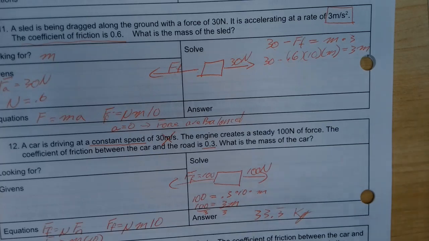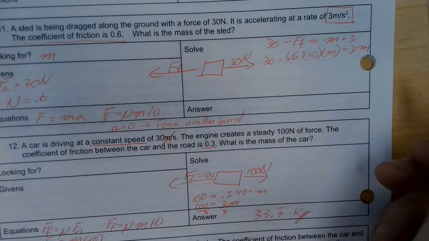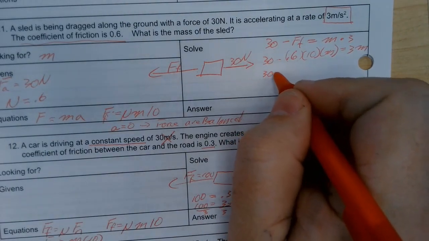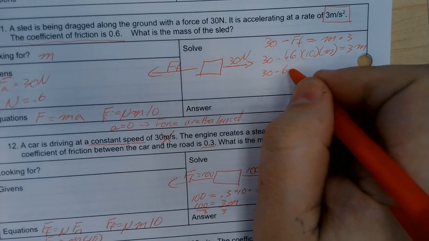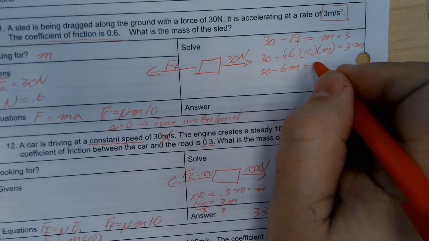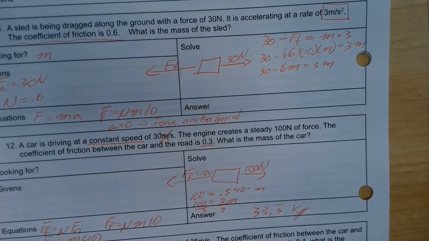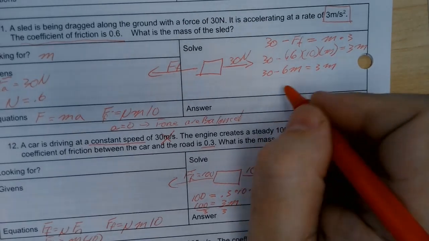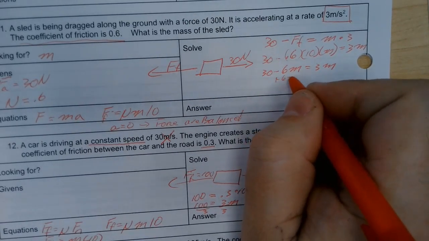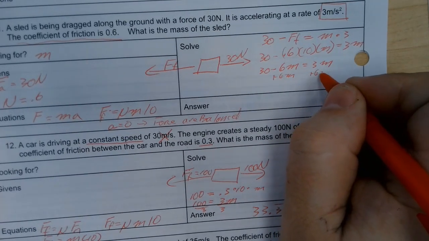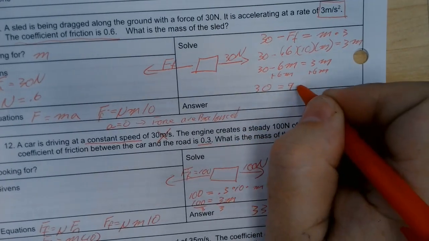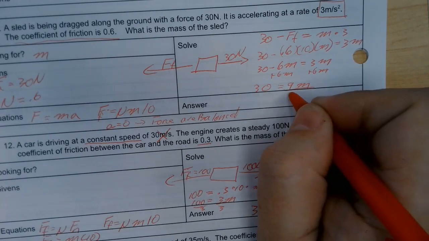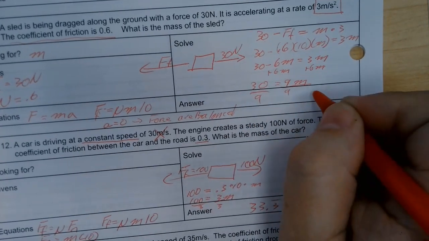Okay, so we still have some unlike terms here. We can't go straight to dividing things out yet. So let's go ahead and clean this up a little bit. We have 30 minus 0.6 times 10, which is 6m, is going to equal 3m. Okay, now we're going to combine our like terms. That's plus 6m here, plus 6m here. It's going to be 30 equals 9m. Divide both sides by 9, and we're going to get 3.33.